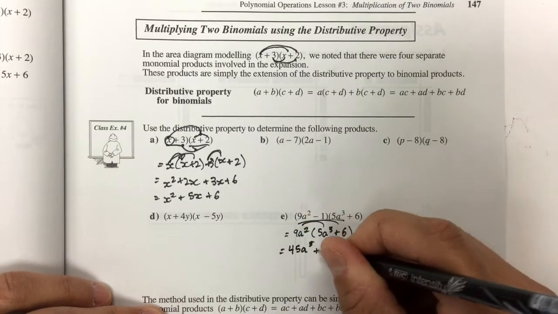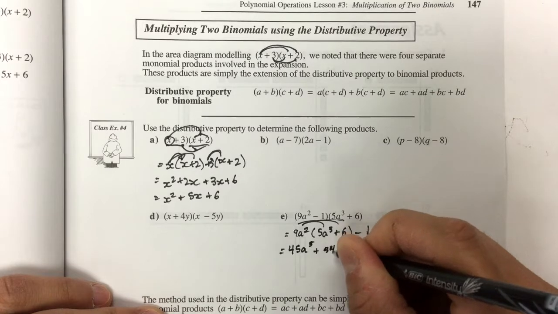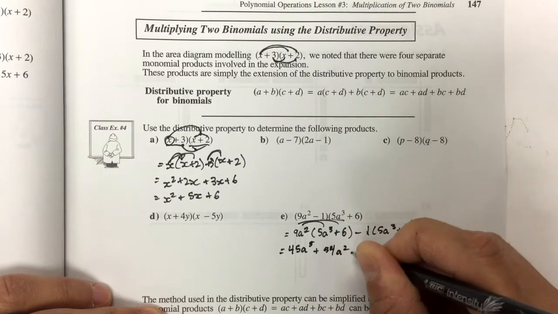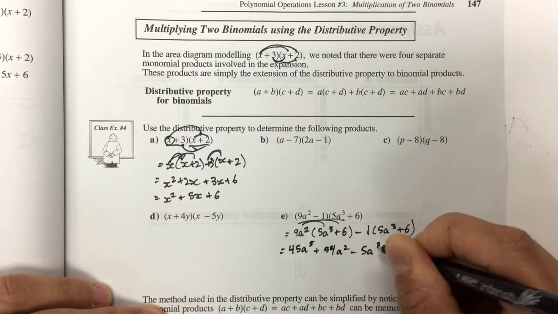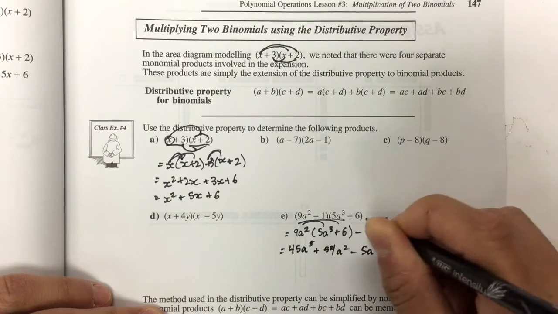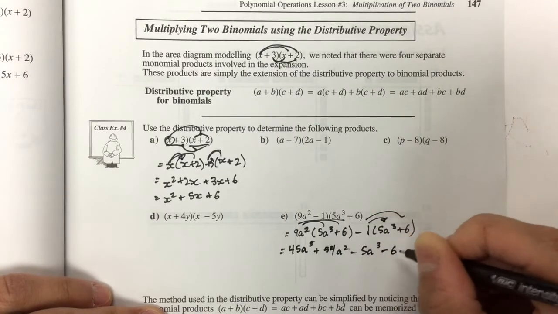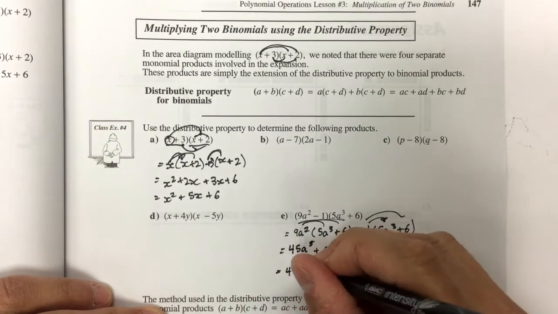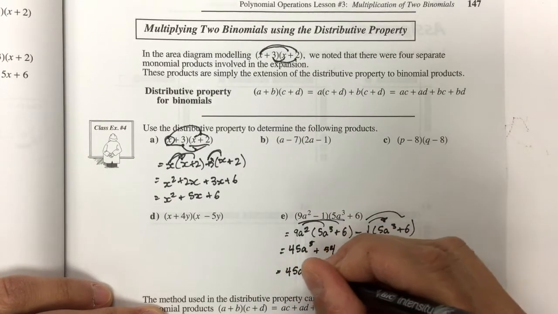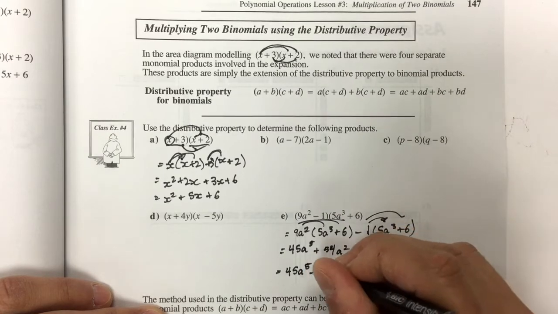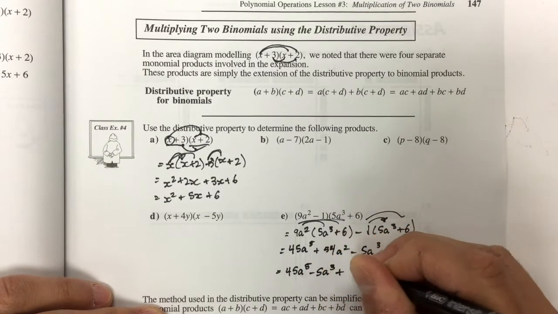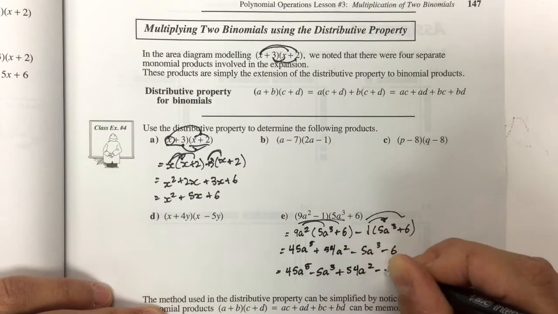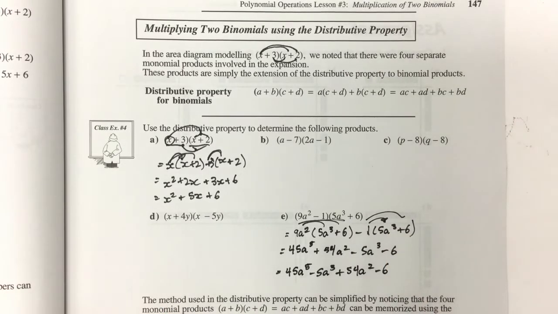And then I would have 54a squared minus 5a cubed from that 1, negative 6. And in descending order, we would have 45a to the power of 5 minus 5a cubed plus 54a squared minus 6.